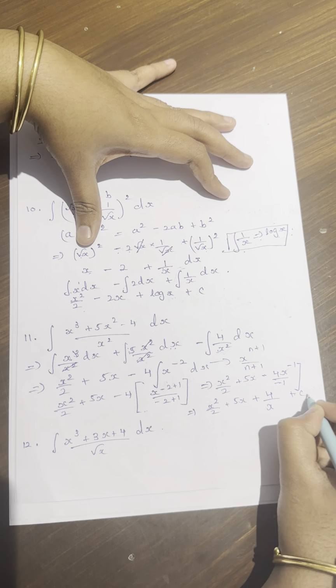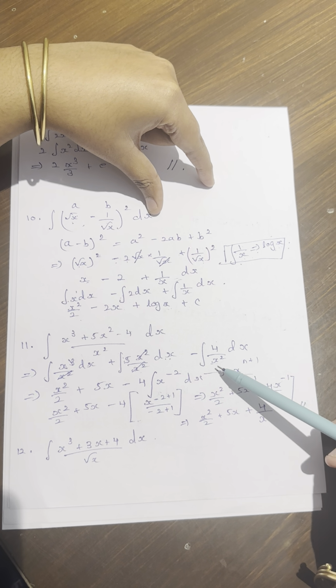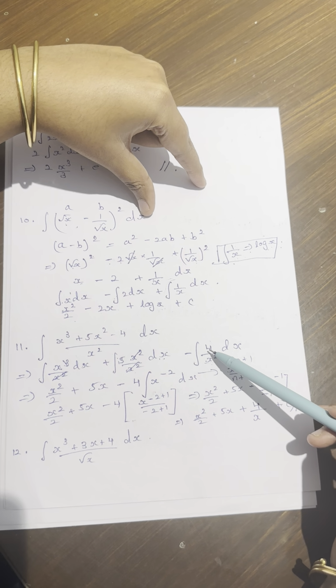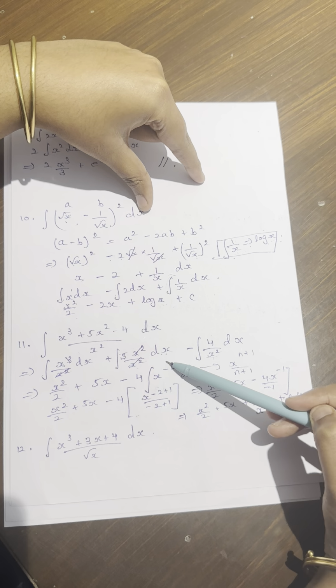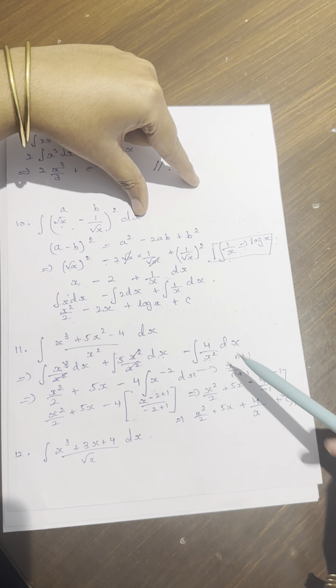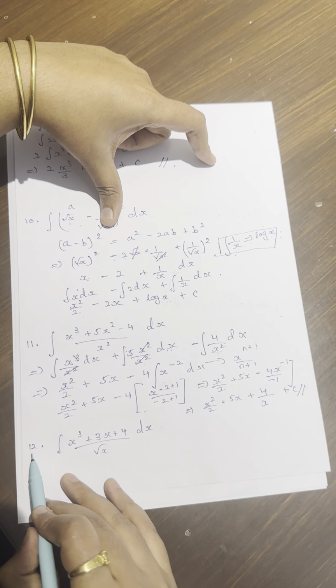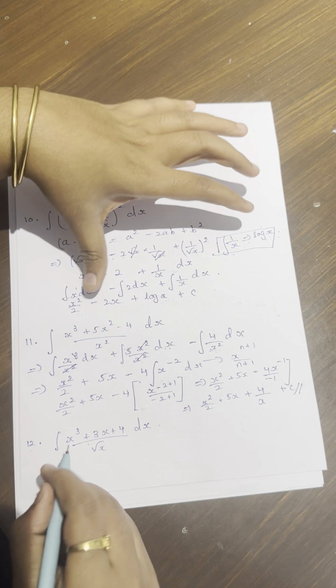This is the answer. We should make sure that whenever we get only 1 by x, we make it a log x. Apart from that, when you have x cube, x power 4, x power 5 in the denominator, you are supposed to bring it up and bring it in the form of x power n plus 1 by n plus 1. So now we have the 12th question, which uses a similar formula.